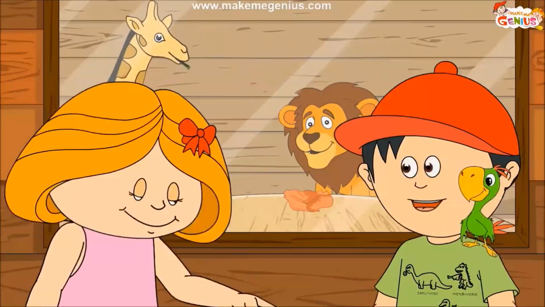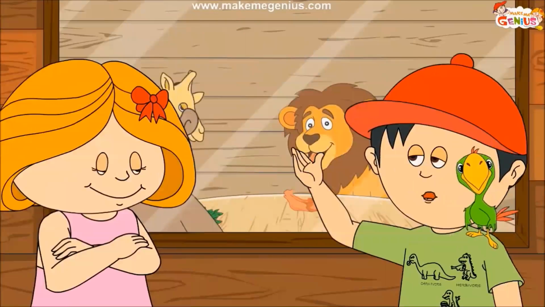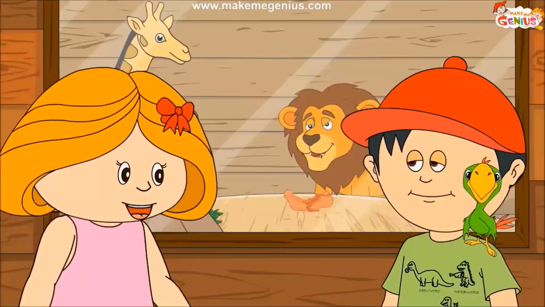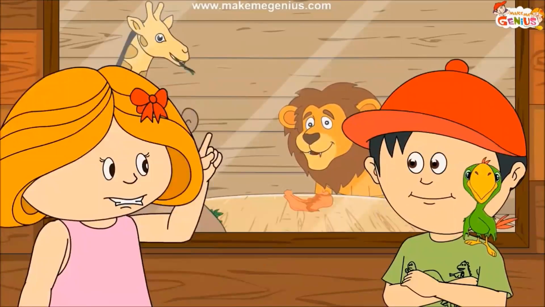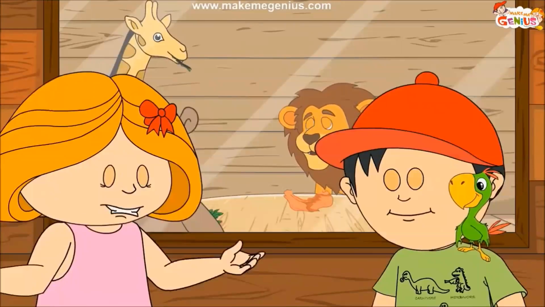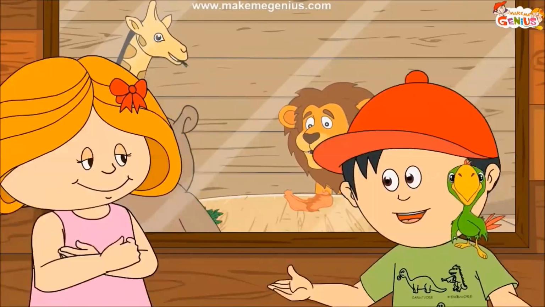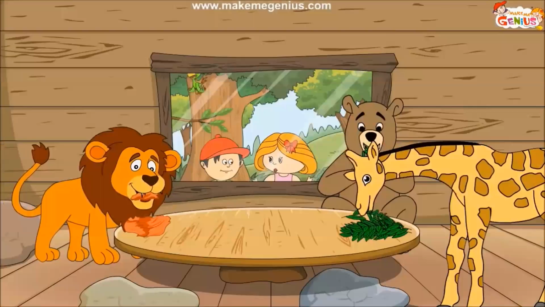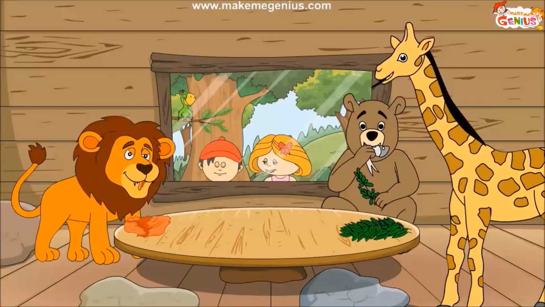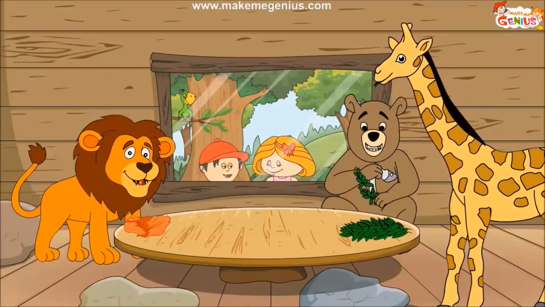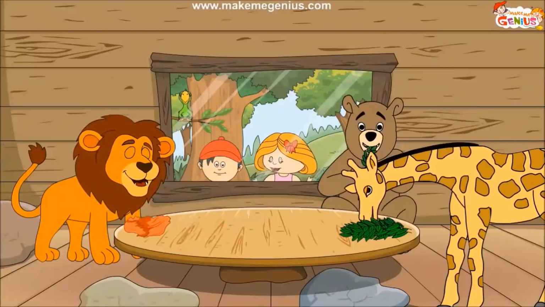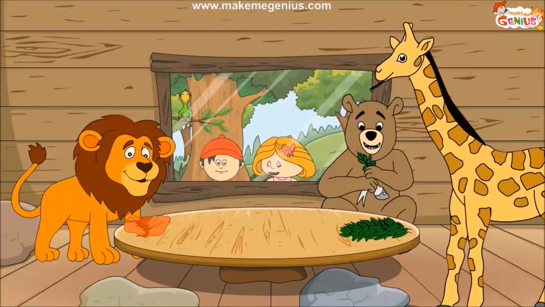I have a question. How can we know that some animals are carnivores and some animals are herbivores? That is linked to your charade question. Let's peep again. Just watch closely. You may get an answer to charades. You are asking me how we can identify a carnivore and an herbivore. Yeah, look at the lion and the giraffe closely. Look at their mouths. See how they are eating?